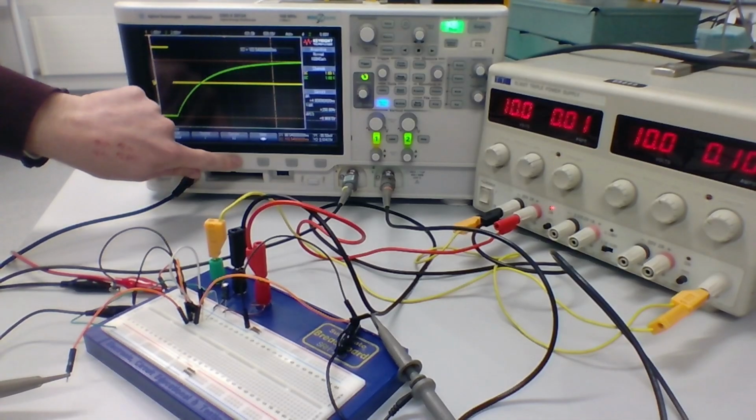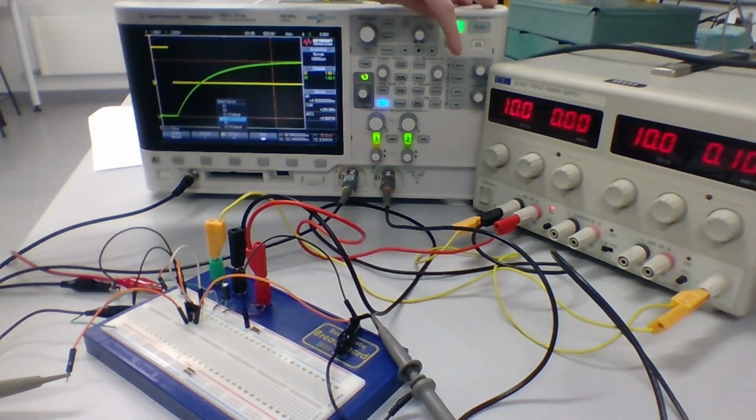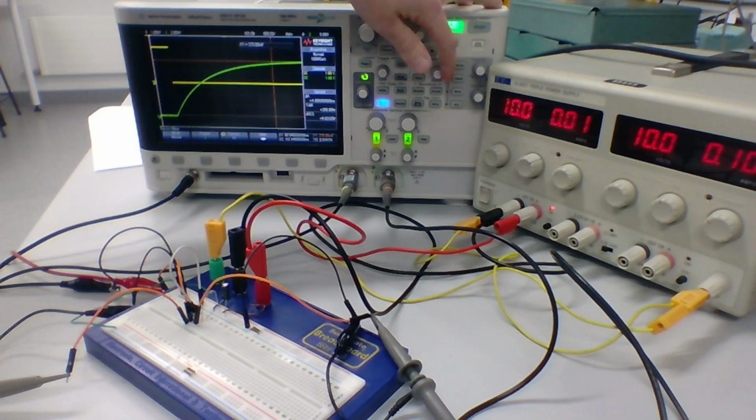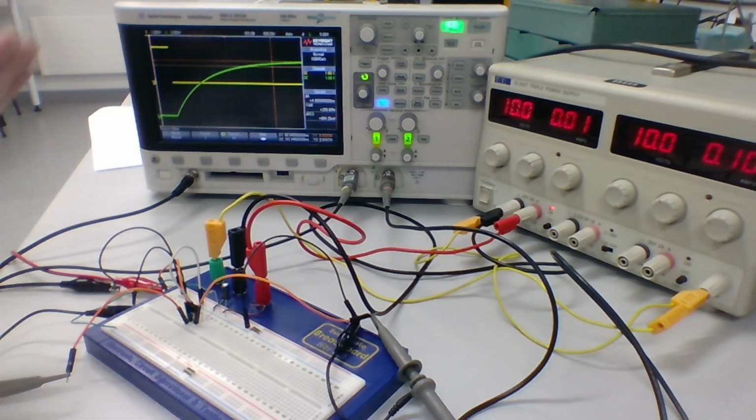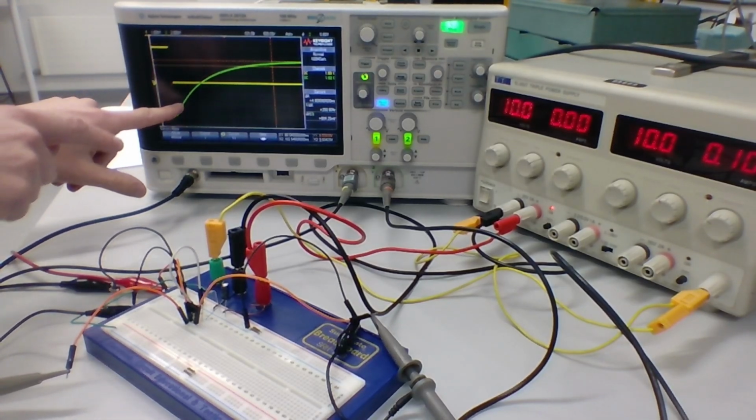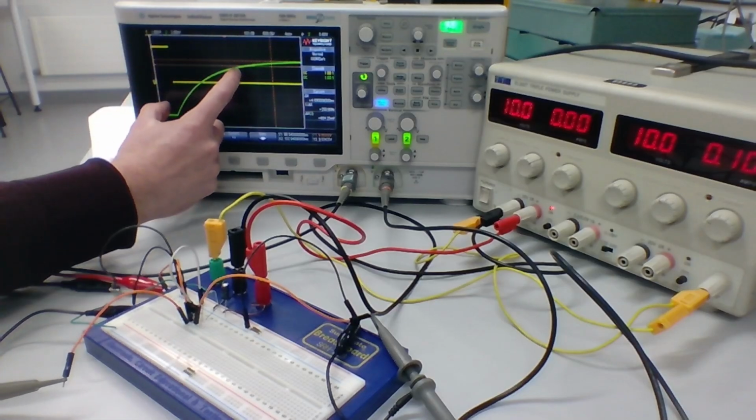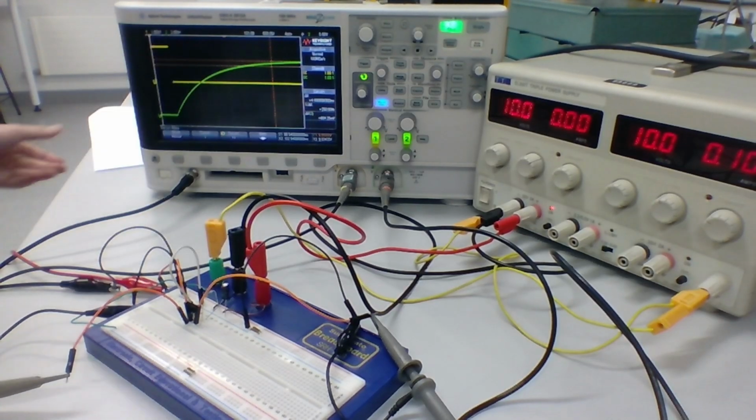So use the X and Y cursors to mark where those locations are, both in terms of the voltage, where that is here, and then use the X cursor to find out where that time is. And what we want to know is what is the time, or how long does it take to go from 10% to 90%? What is that time value in there? And that is the rise time of our circuit.